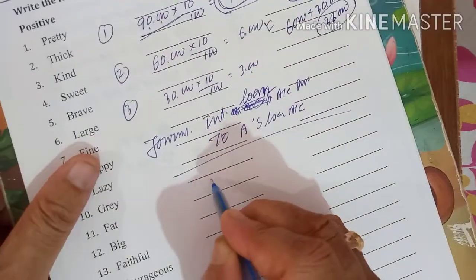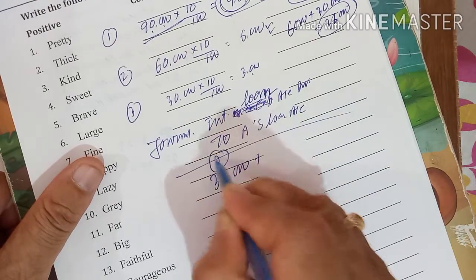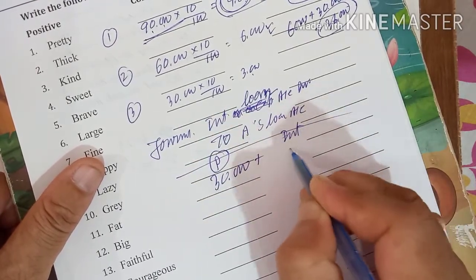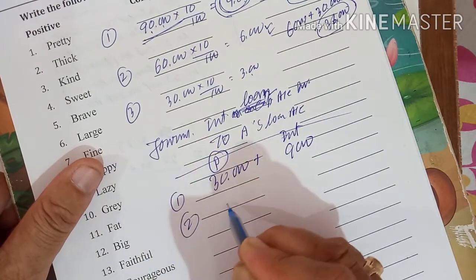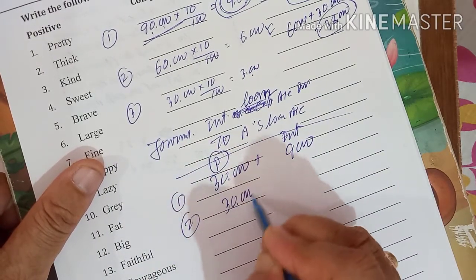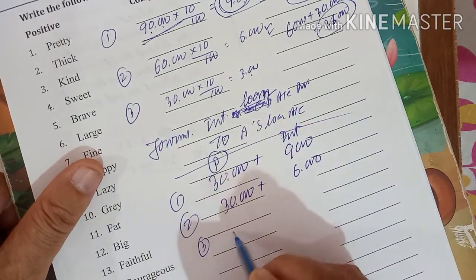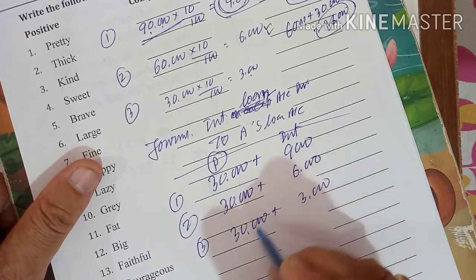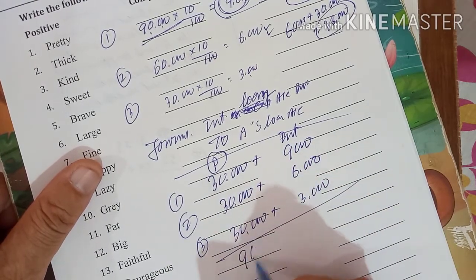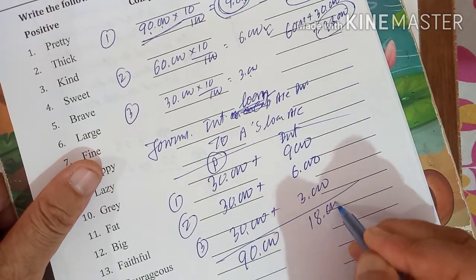That means, how much did you actually pay? First year, 30,000 principal and 9,000 interest. Second year, 30,000 principal plus 6,000 interest. Third year, 30,000 plus interest 3,000. That means you paid a total of 90,000, and you paid 18,000 extra as interest.